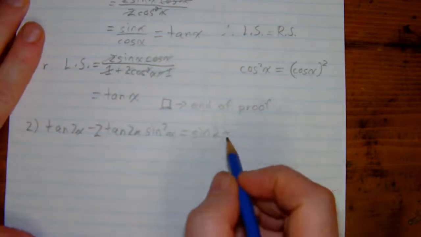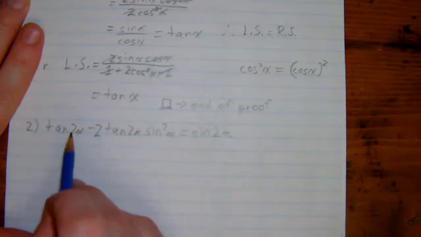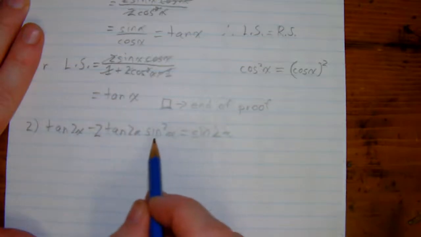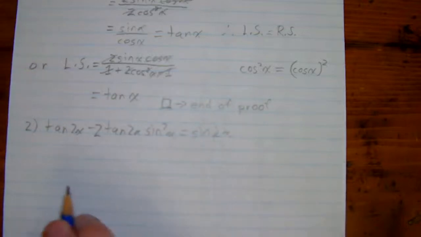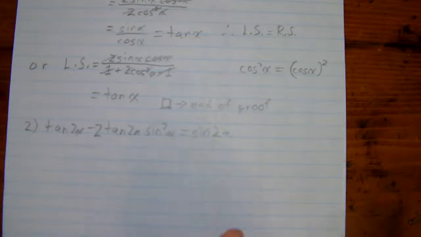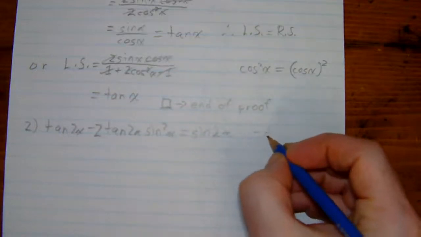Okay, so let's look at this one here. Tan 2x minus 2 tan 2x sine squared x equals sine 2x. As always, the crucial thing for making your life easier is to stop and think about what you see before you dive in. So what do I see here?